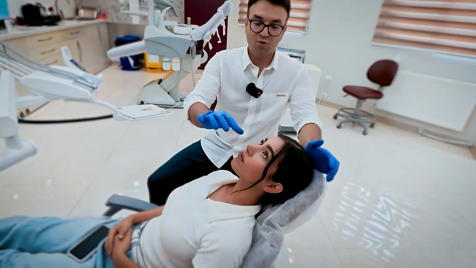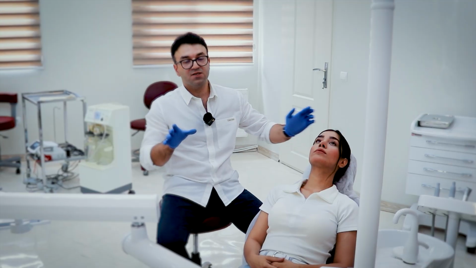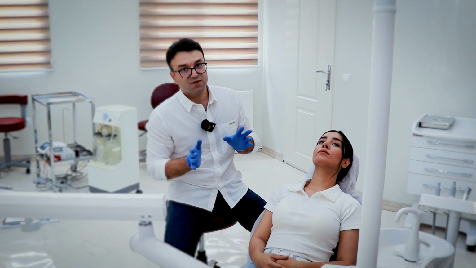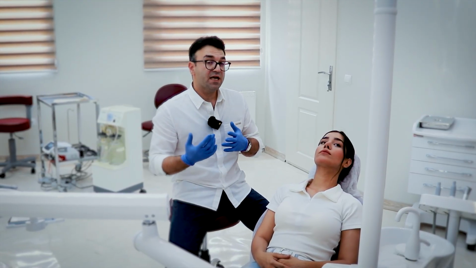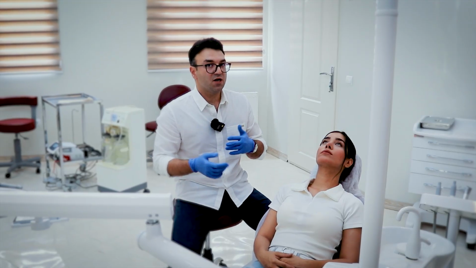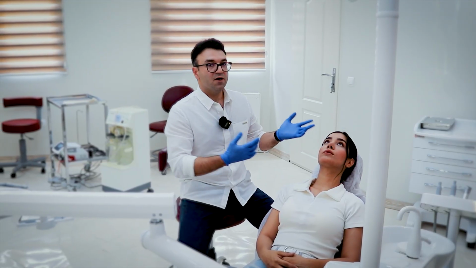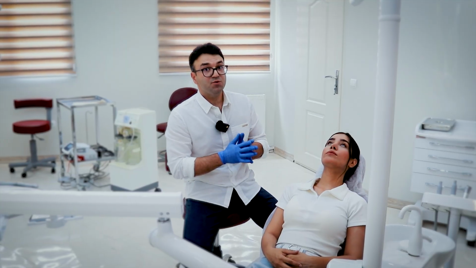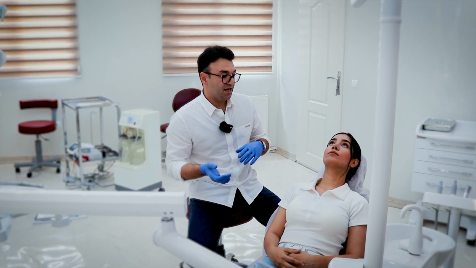So it is really important to have a good cartilage for harvesting the grafts, and if there is no good cartilage there, you need to think about other donor sites such as the ear or ribs. So that is a very important step you should evaluate during examination.